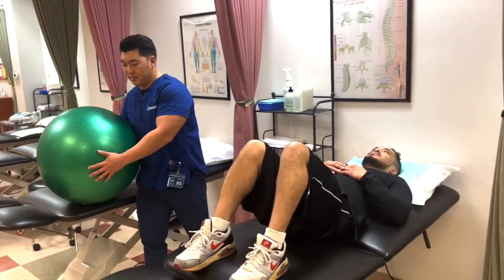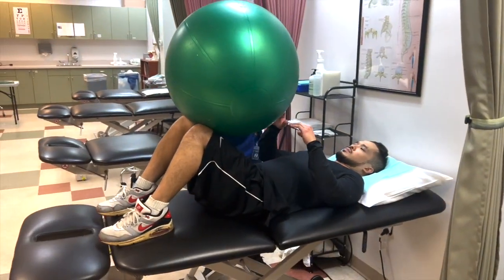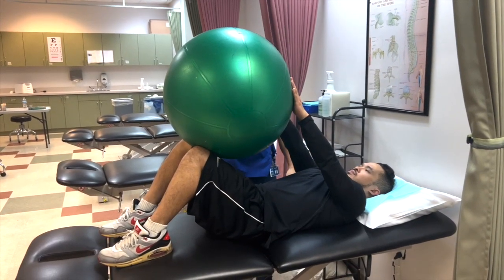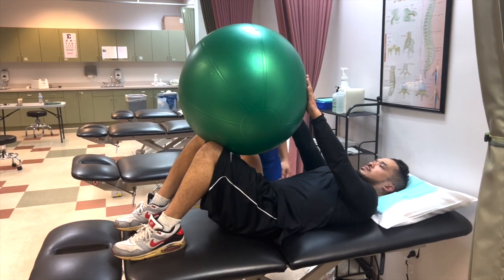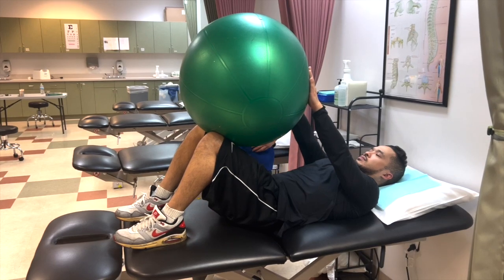All right, so the next exercise is going to be another core exercise. It's the handstand knee press. Ball is going to be right here. I want you to reach your arms out. Good. Press into it. And I want you to press into the ball not with your arms, but with your abdominal muscles. Another thing I want you to do is press your lower back into my hand. And what that's going to do is activate your lower abdominal muscles.